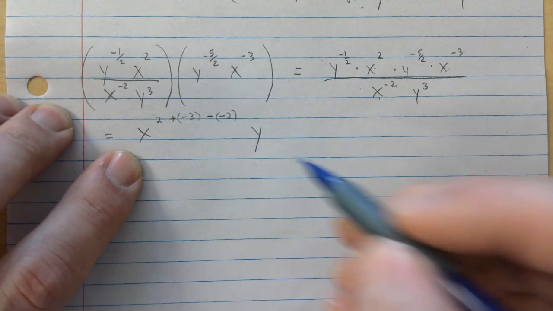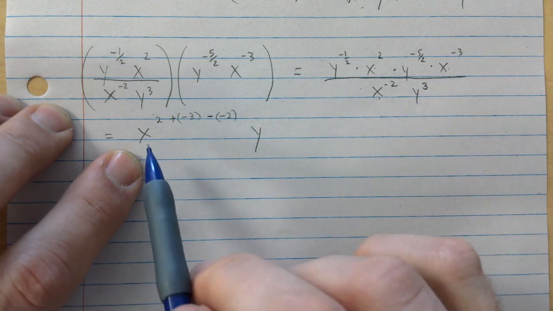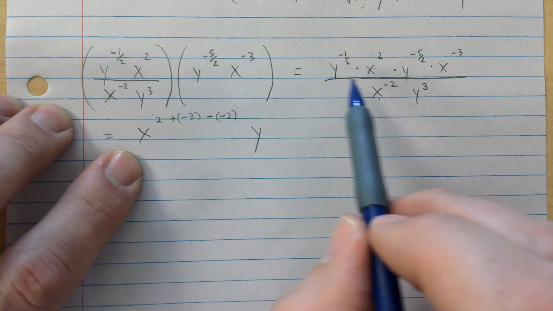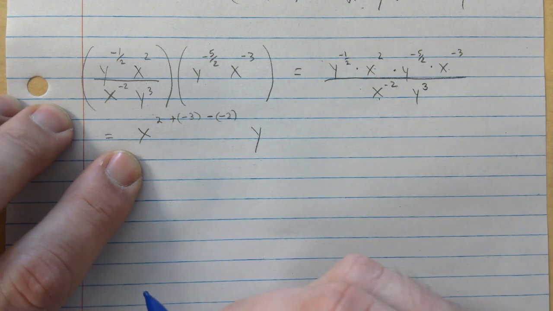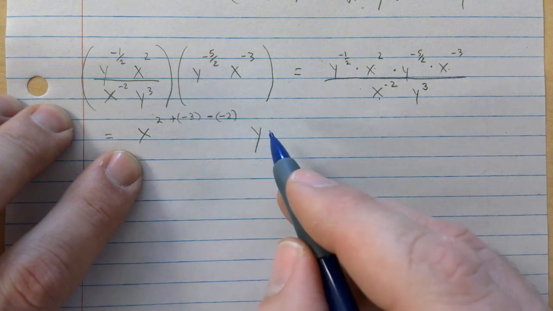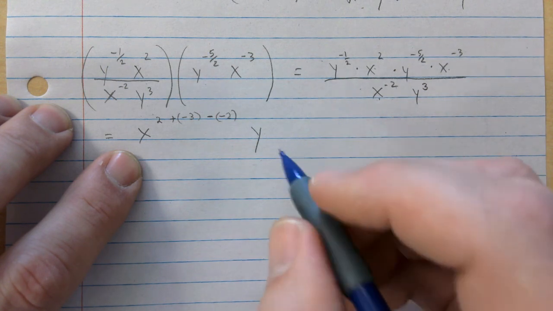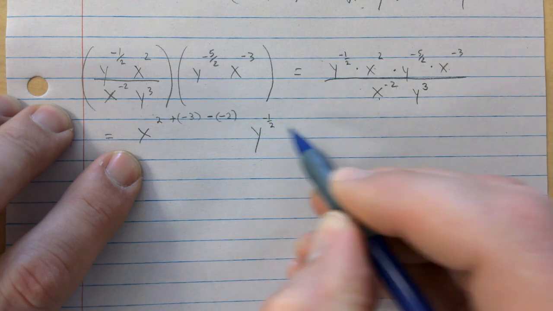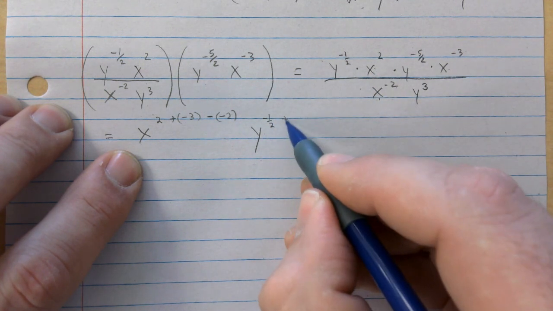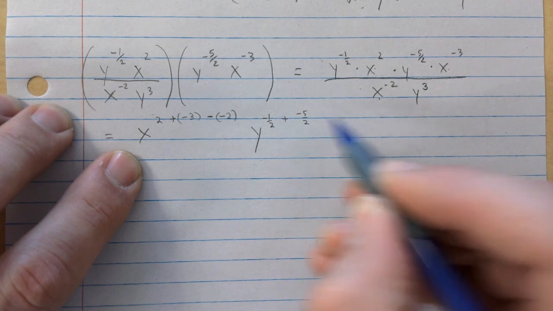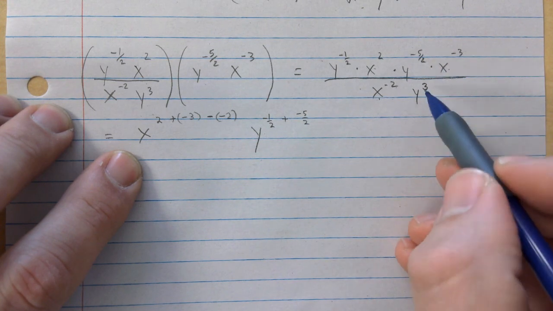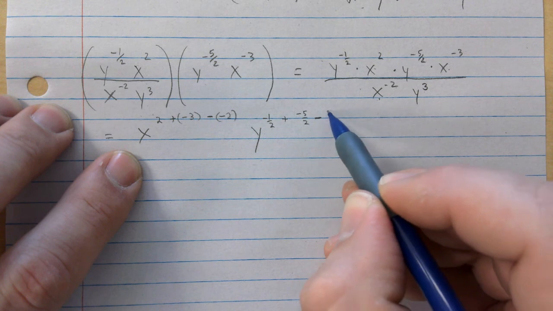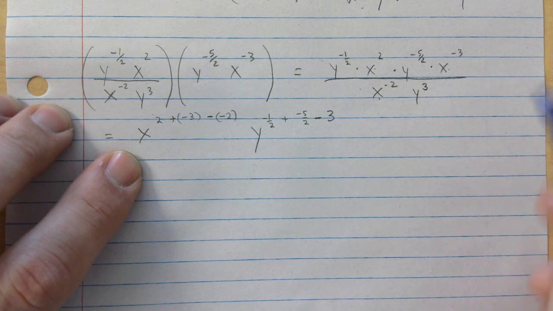And then you go y, and notice that when I do this, I always keep everything in the numerator. Everything goes up basically. So I'm starting with what I have on top, negative 1/2 plus negative 5 over 2, this one, minus 3, like that.